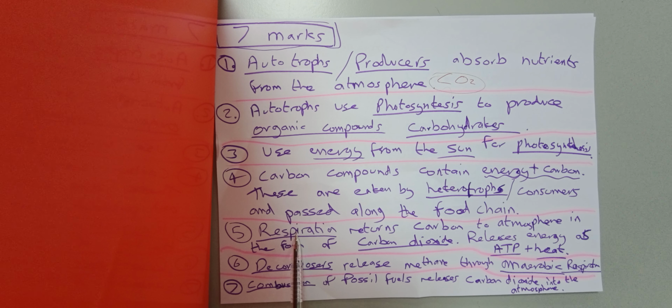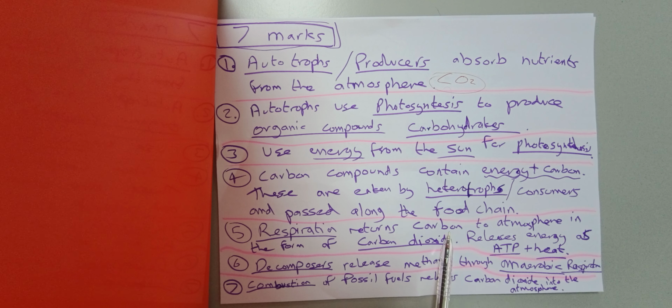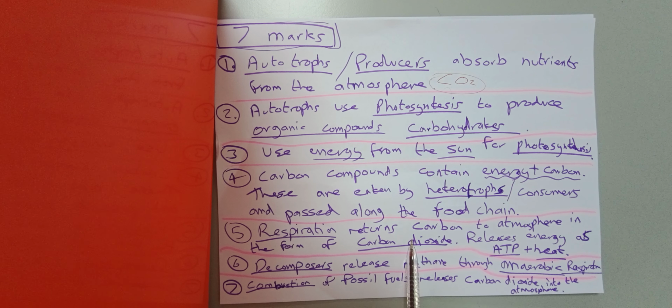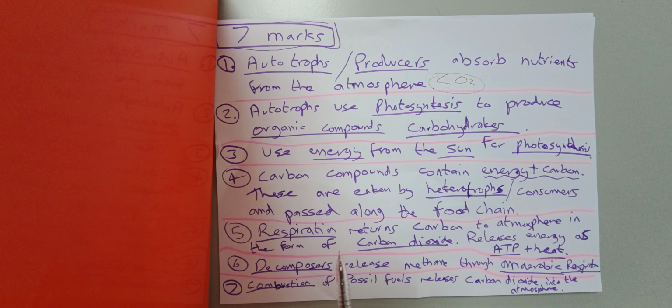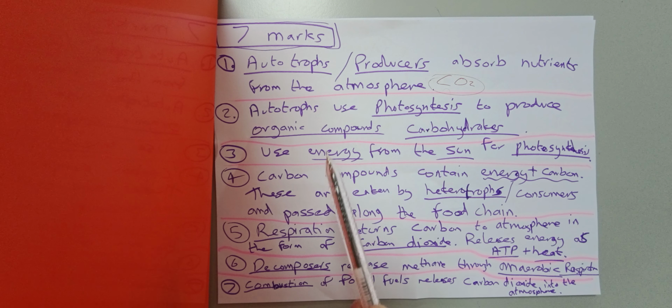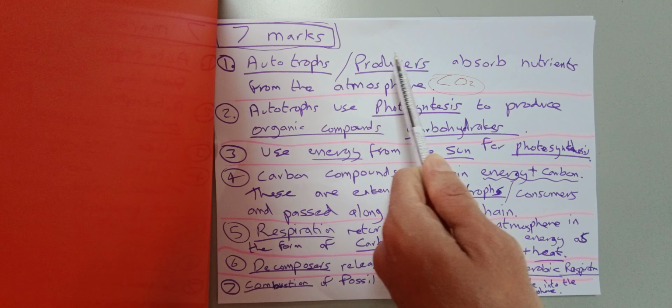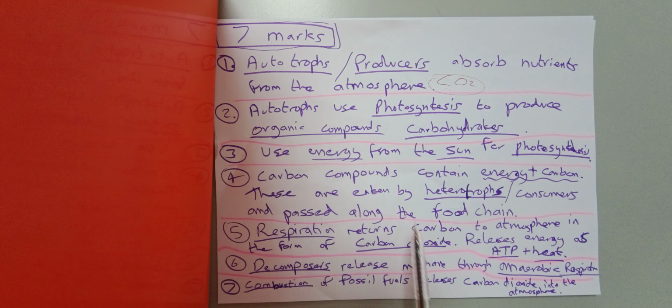Now, go down to here. Respiration returns carbon to the atmosphere in the form of carbon dioxide. So that's us breathing out. We eat this, and then we breathe out carbon dioxide. That carbon dioxide goes back into the atmosphere, and then it starts again here, so it's recycled, okay?